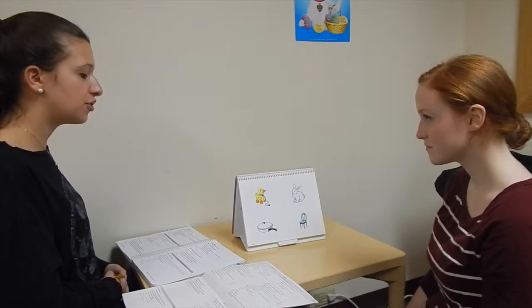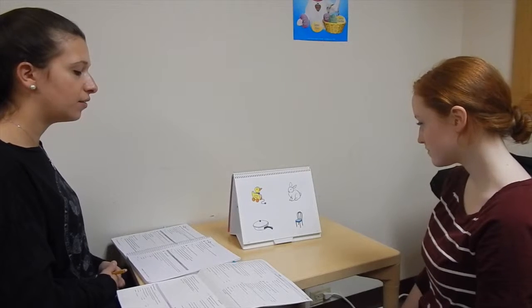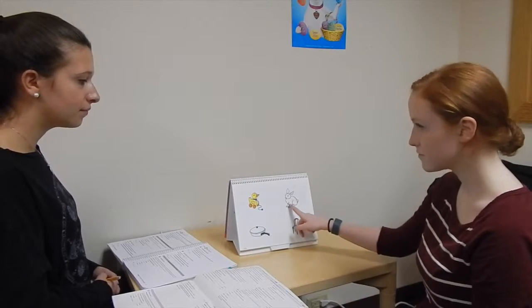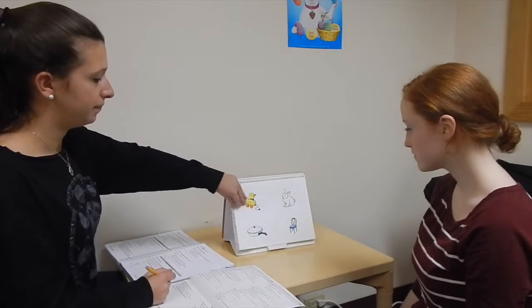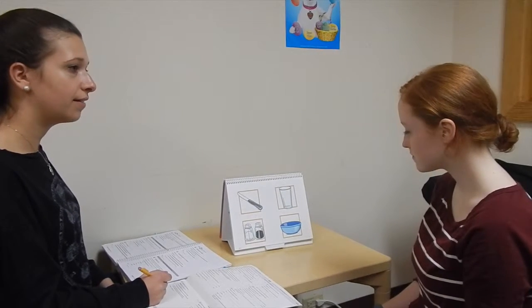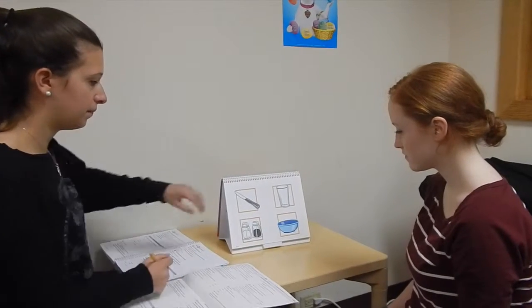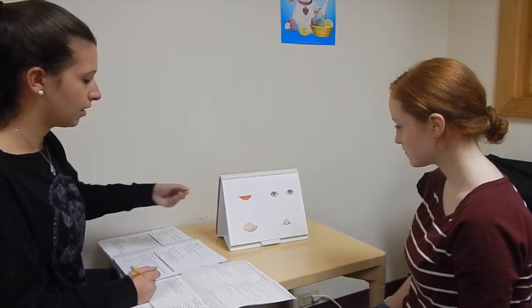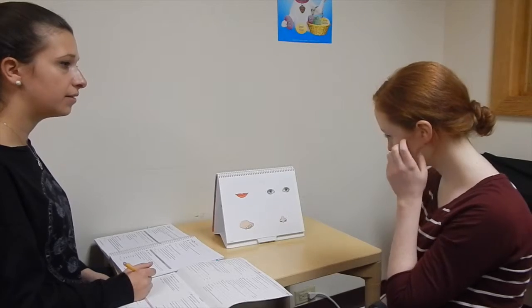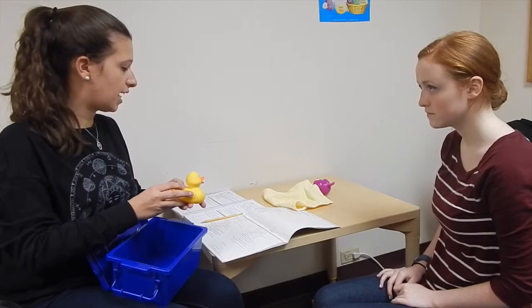Look at these pictures and show me which one finishes my sentence. You sleep in a bed. You sit on a. Good. You eat with a fork. You cut with a. Good job. You hear with your ears. You see with your. Good.